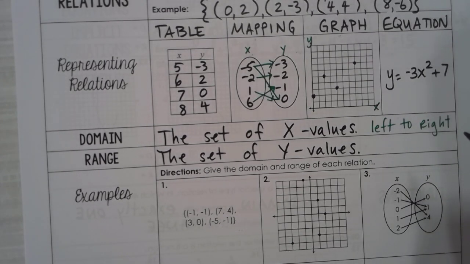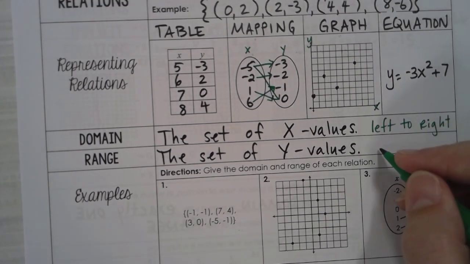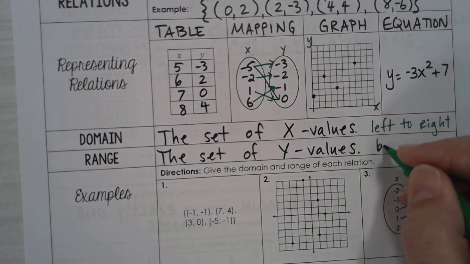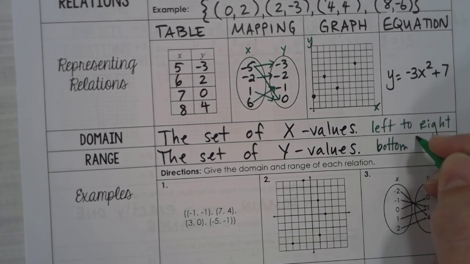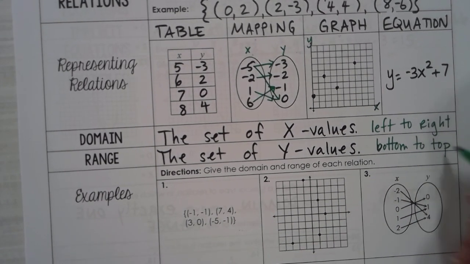Maybe it's because we're positive beings and we want everything to be high first, and then we work our way down, which is backwards for range. We always want little to big. So if we're going up and down, the small values are always down at the bottom first. So when we're looking at the range, we want to start at the bottom of our graph, and work our way up to the top.